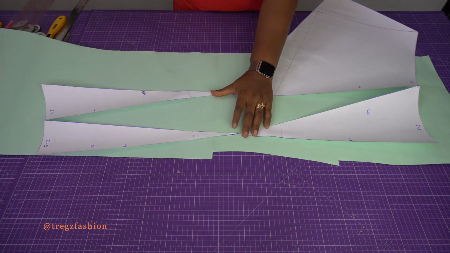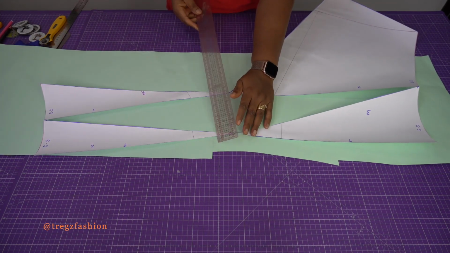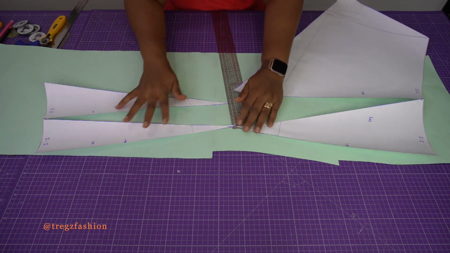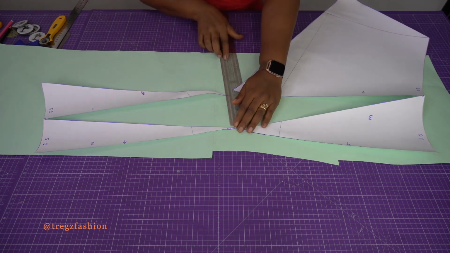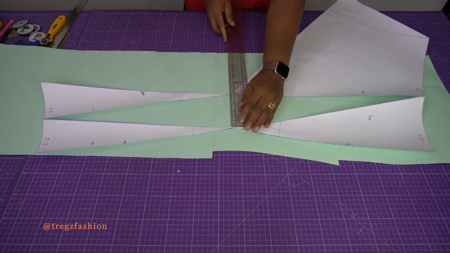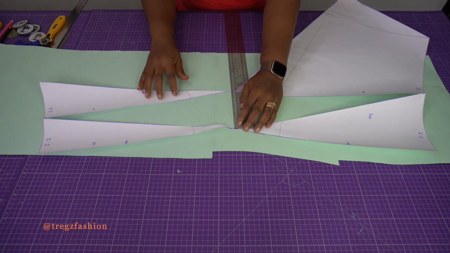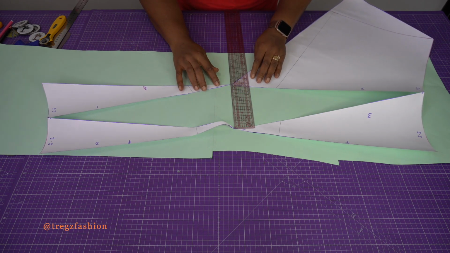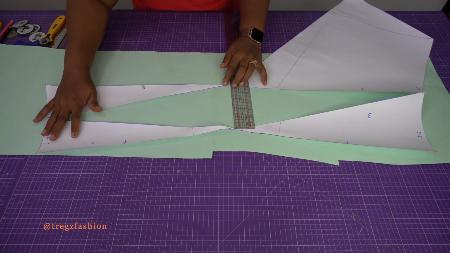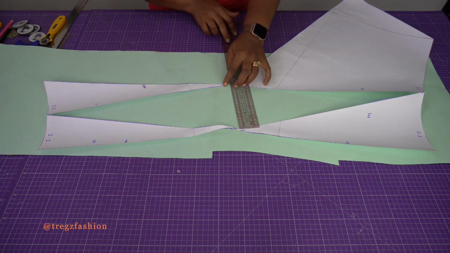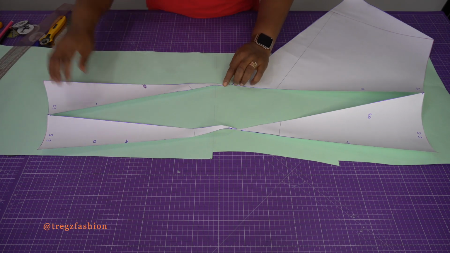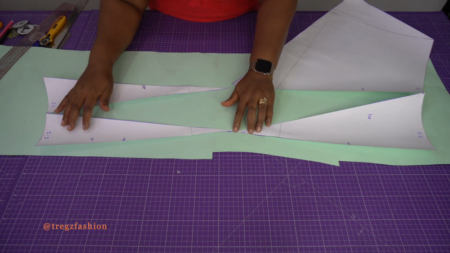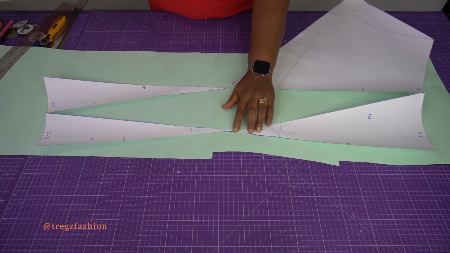Now you're going to determine how wide you want to spread it out. For me, I really don't want it to be too wide, so I'm going to use maybe about 15 cm. So I'm just going to spread it out, let's say about 15 cm. Yes, this is okay for me. Make sure that when you spread them out, they are lying very flat. Now you see how this is, it's not lying very flat, so just make it flat.